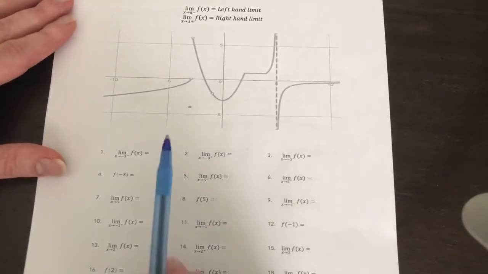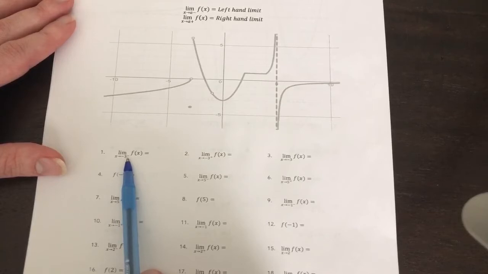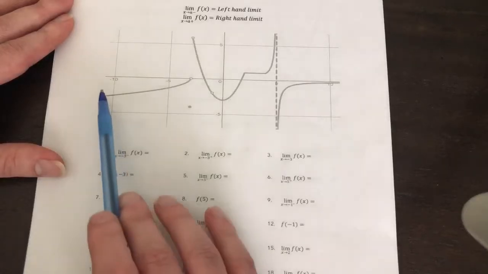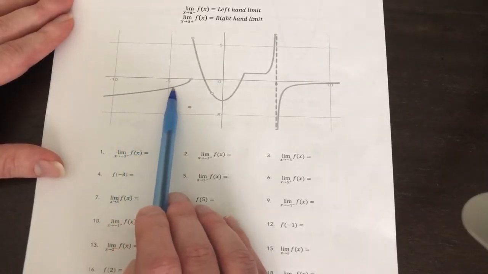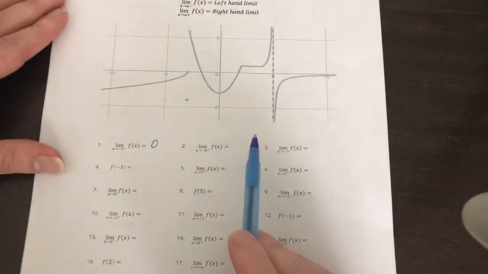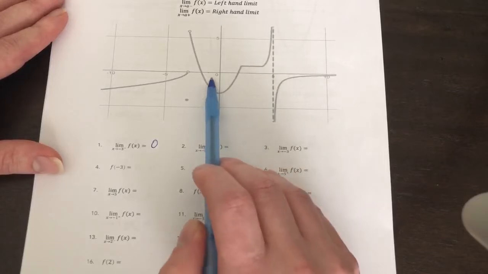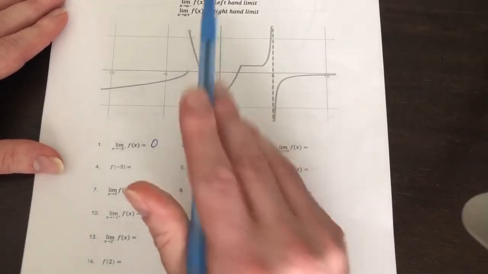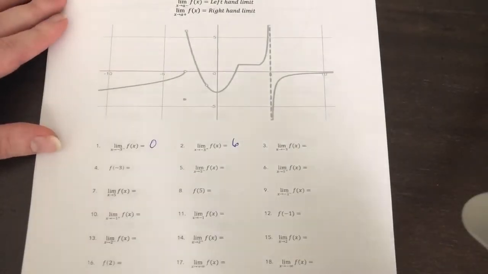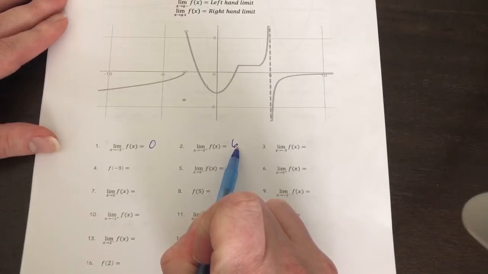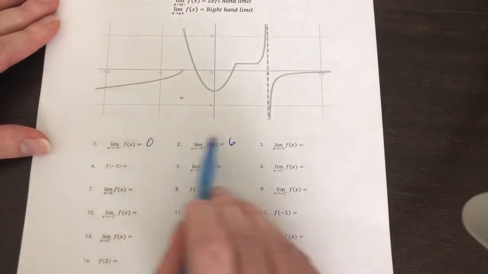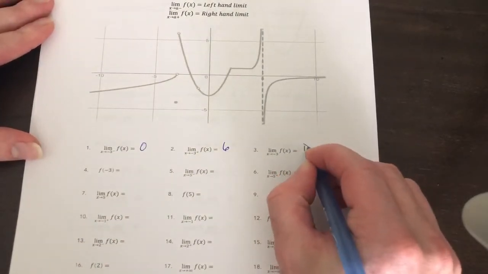Okay, so the first one, it says you want to evaluate the limit as x approaches -3 from the left side. So x is equal to -3 is this line right here. So as I go along the graph from the negative side, my y value is 0. As I go from the right side of -3 along this graph right here, the y value comes out to be 6. Now, in order for a limit to exist, the left-hand limit and the right-hand limit have to equal each other. So they have to meet up at the same point like that. So the left-hand limit does not equal the right-hand limit, so the limit does not exist.